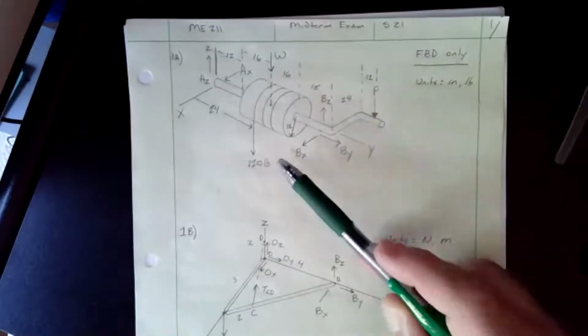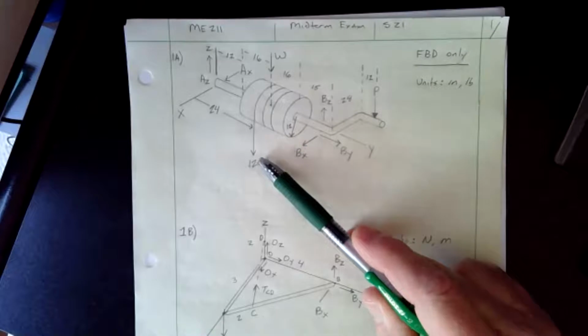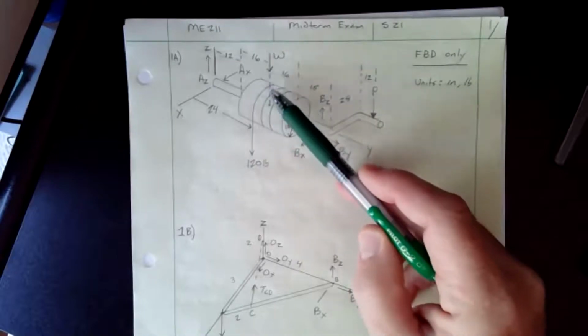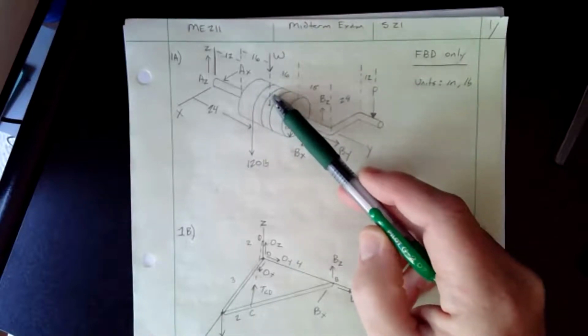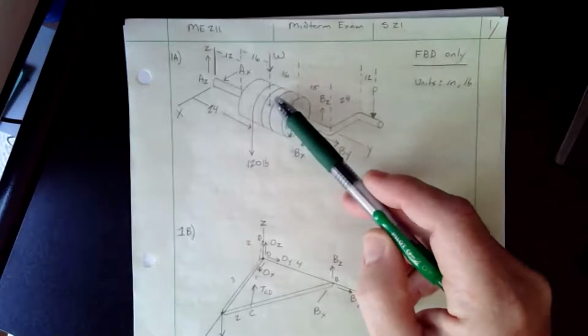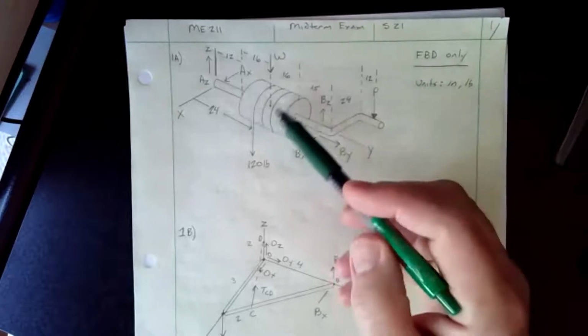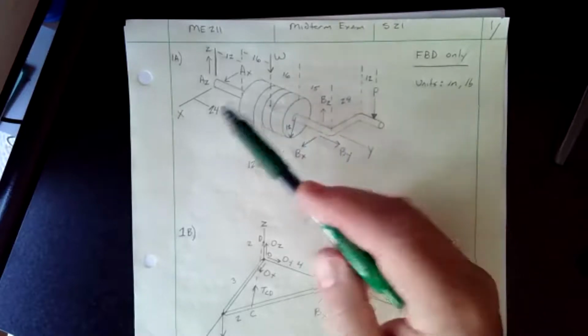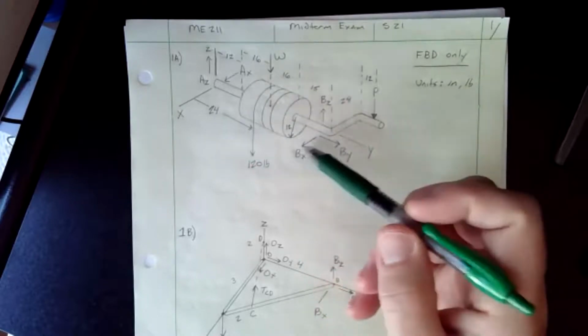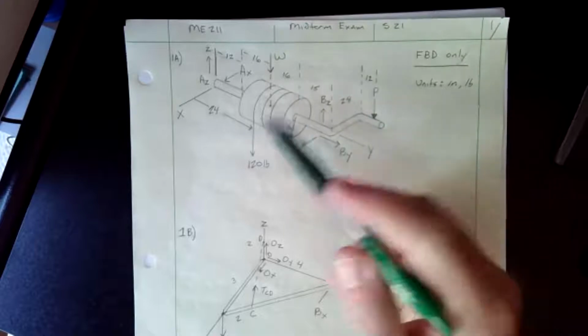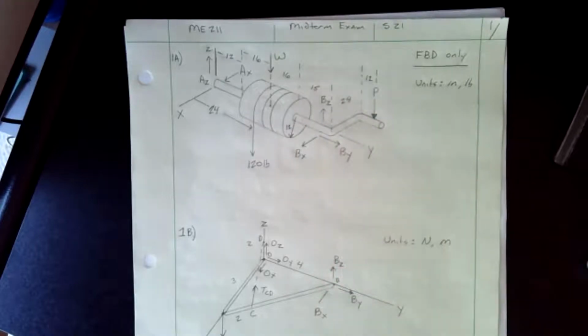You have the load P, you have the 120 pounds on the cable, and then of course you have the weight. So you have to include that because you are given that this drum has a mass. Otherwise, that's all you need. But you don't have to have a perfect cylinder. If you drew it straight as just a line, that works also. But it has to be legible and somewhat neat.